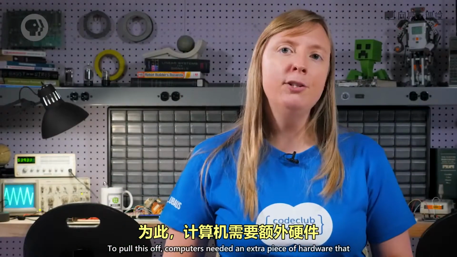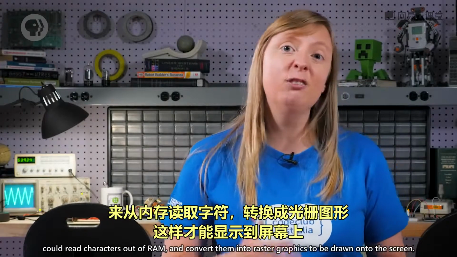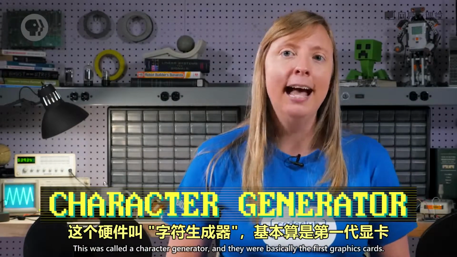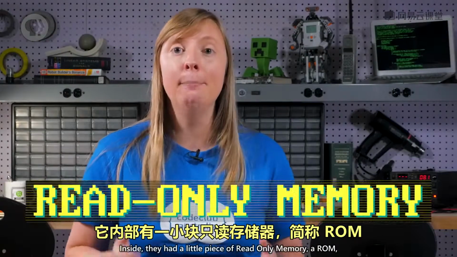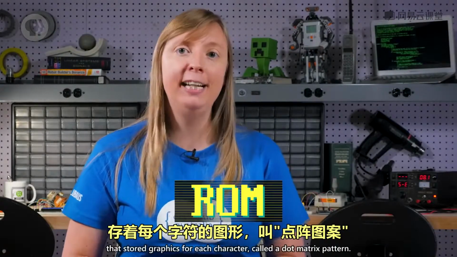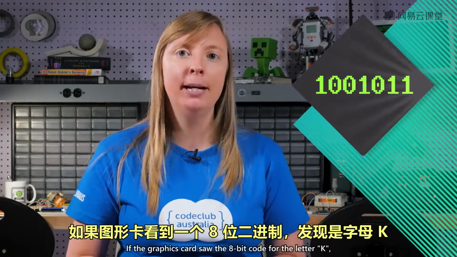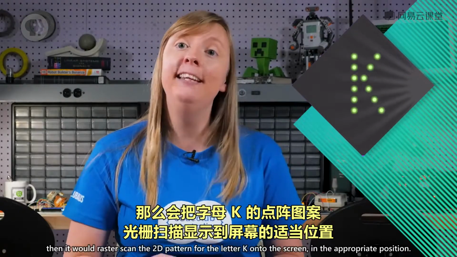To pull this off, computers needed an extra piece of hardware that could read characters out of RAM and convert them into raster graphics to be drawn onto the screen. This was called a character generator, and they were basically the first graphics cards. Inside, they had a little piece of read-only memory, a ROM, that stored graphics for each character, called a dot matrix pattern. If the graphics card saw the 8-bit code for the letter K, then it would raster scan its 2D pattern onto the screen in the appropriate position.